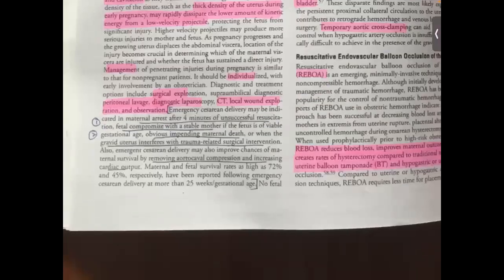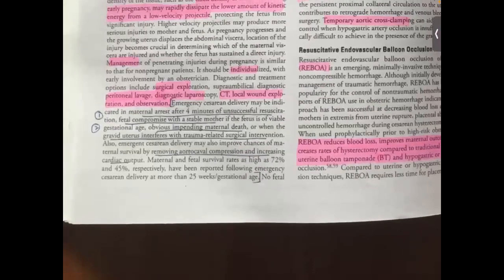So management is individualized surgical exploration. So for penetrating injury, we should locally explore the wound. So emergency cesarean may be indicated. So what are the indications for cesarean section in trauma? Its indications are maternal arrest after 4 minutes of unsuccessful resuscitation. So the mother has gone for arrest. 4 minutes we have done CPR, still there is no response. We should immediately do cesarean.